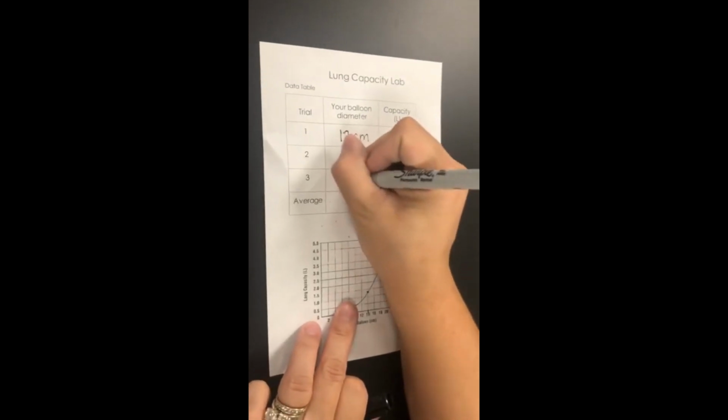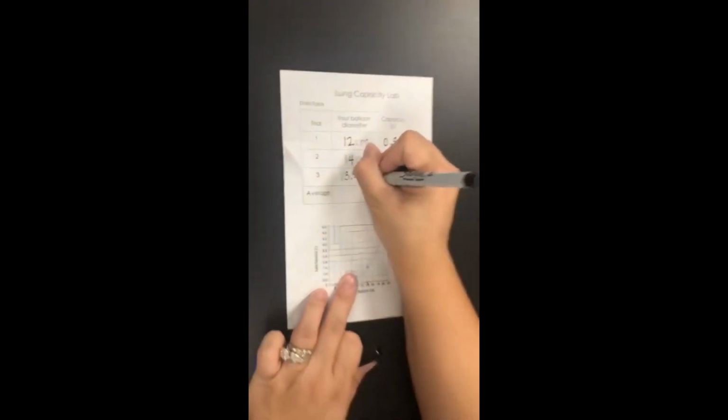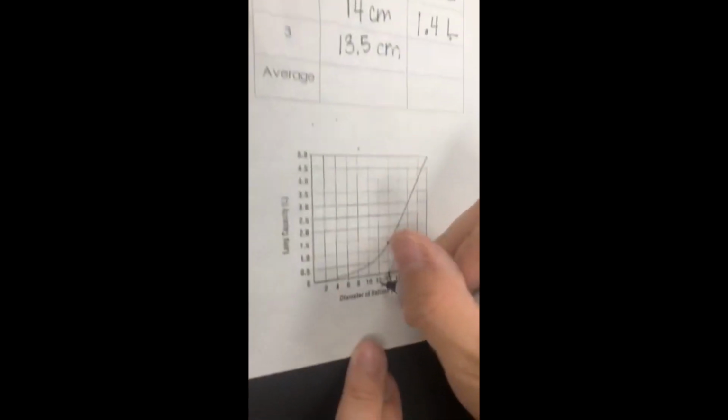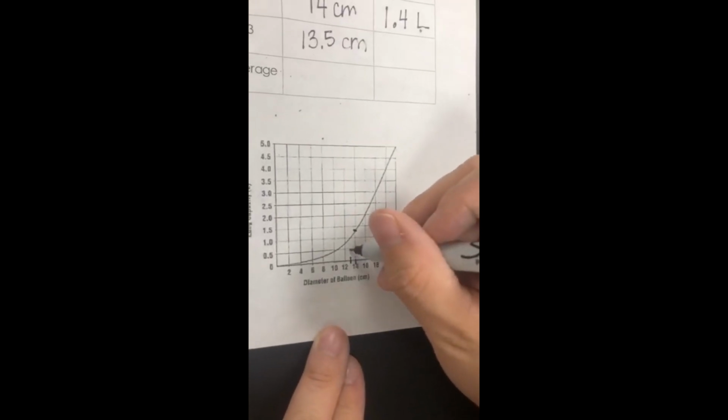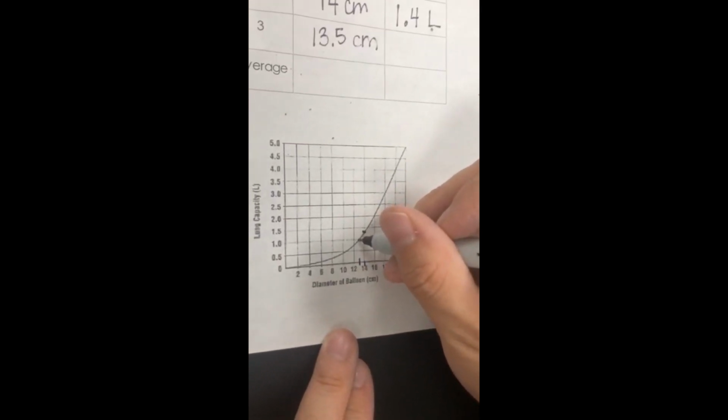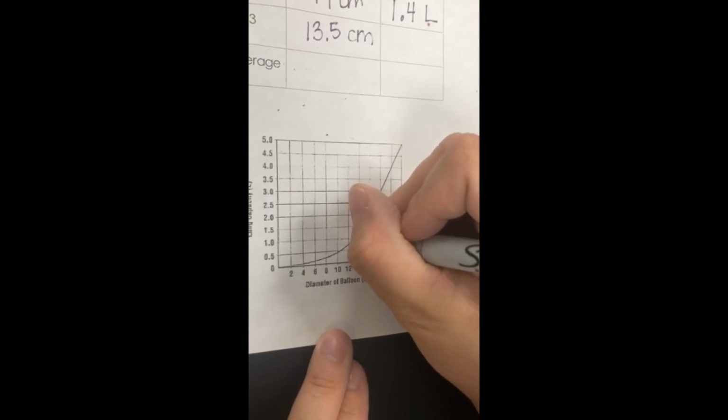Okay, so I'm going to release my balloon, and I'm going to write 13.5 centimeters. So if I look for 13.5, there is no 13.5, so it's in between. And I'm going to go up to 13. And that's 1 liter.